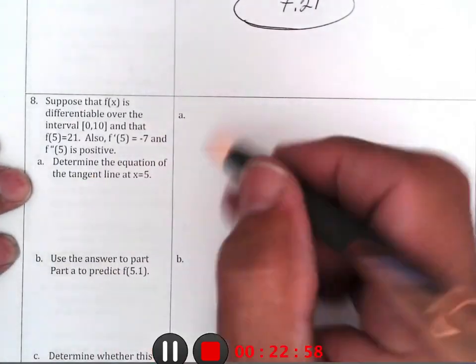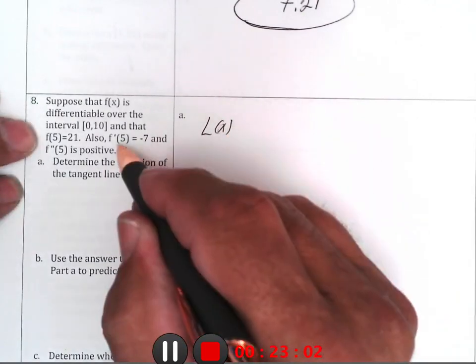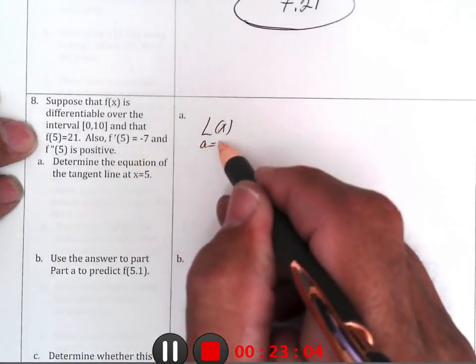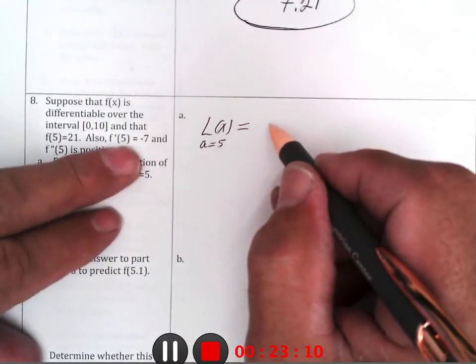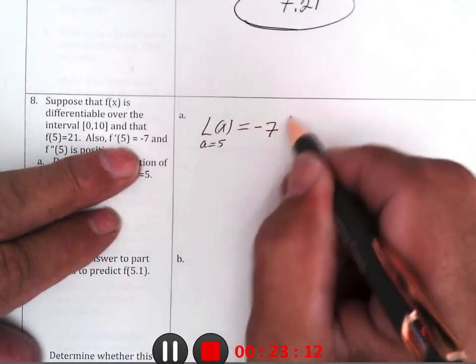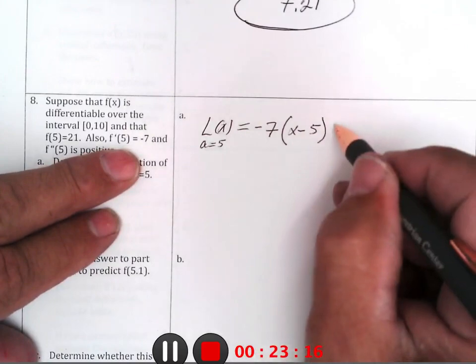Determine equation of the tangent line. Well, that's a linear approximation at a equal 5, it looks like, because that's where we got all our information. And so we're going to go f prime at 5, which is negative 7, times x minus 5, x minus a, plus f of a, which is 21.